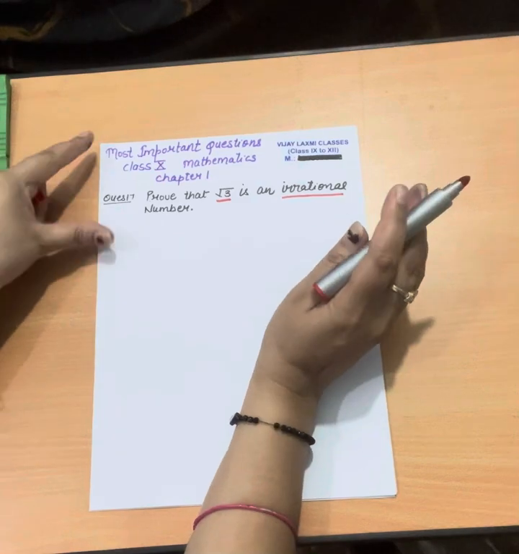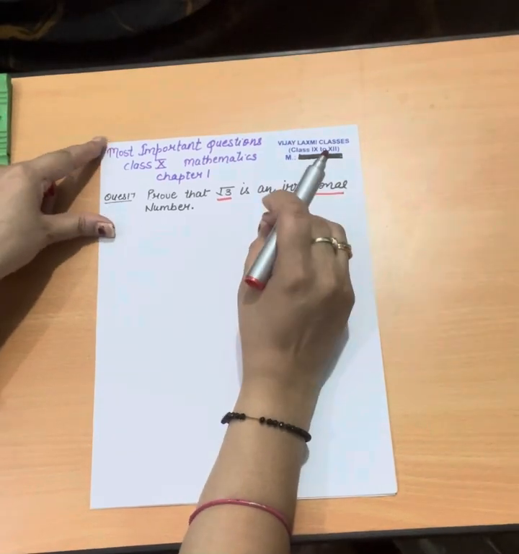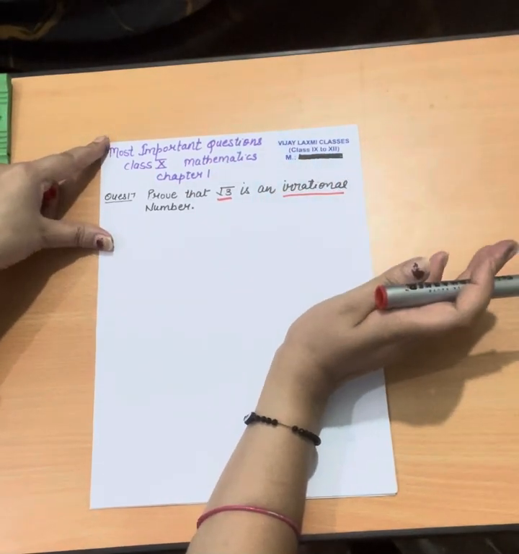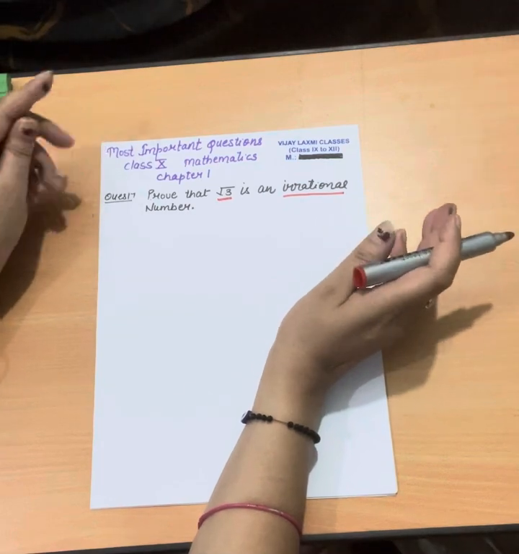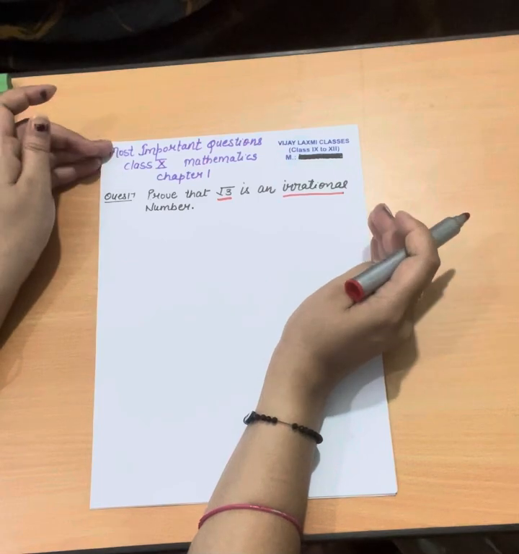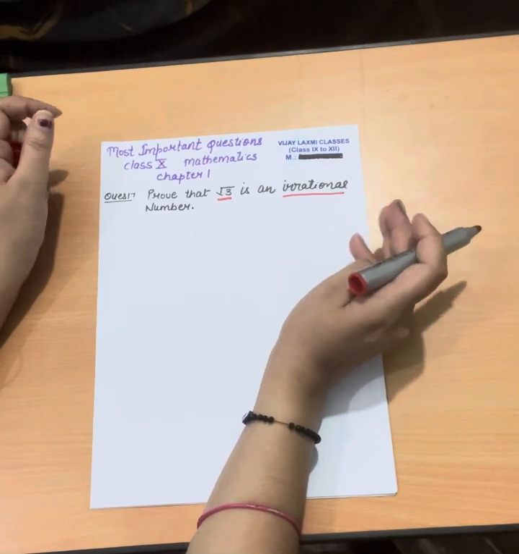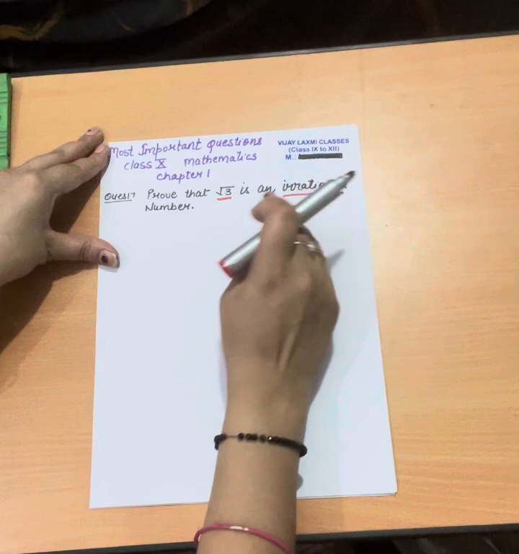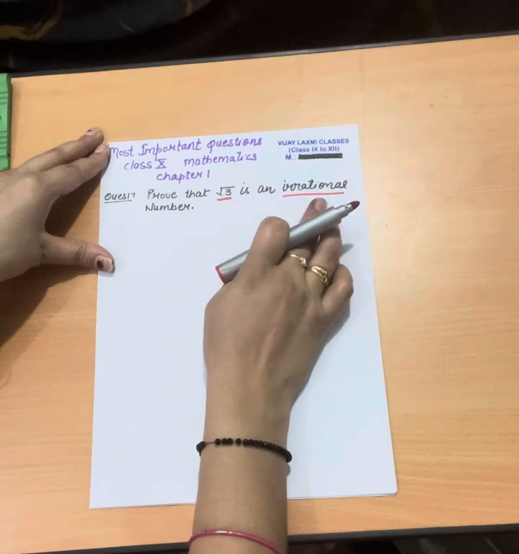So we know what is a rational number and what is a real number. Rational numbers are those numbers which can be represented in the form of p by q, and the irrational numbers are those numbers which cannot be represented in the form of p by q. So we have to prove root 3 is an irrational number.